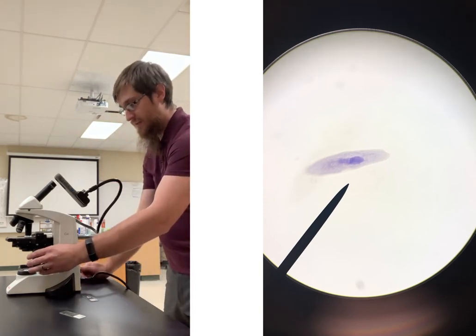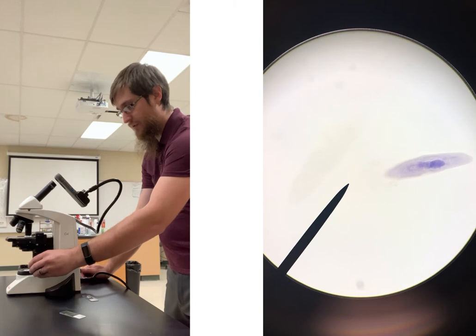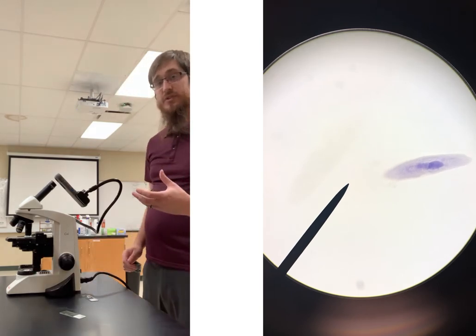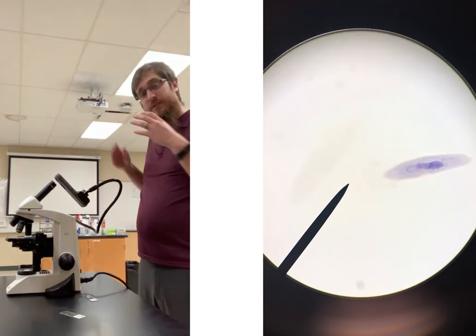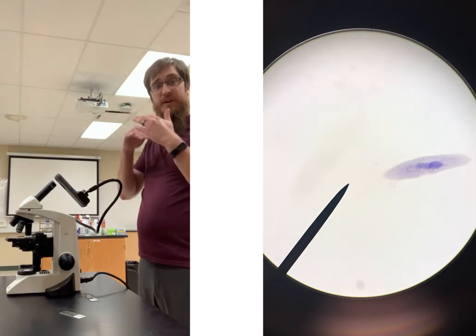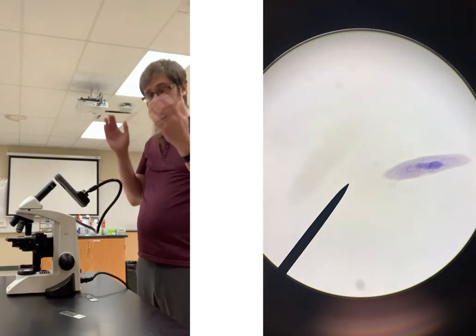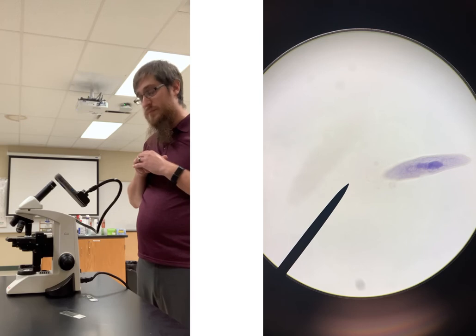Again, then when it comes to calculating out your field of view, you can put it kind of at the edge of your field of view, determine how many times it fits across it, and divide that into the diameter for a specific field of view.